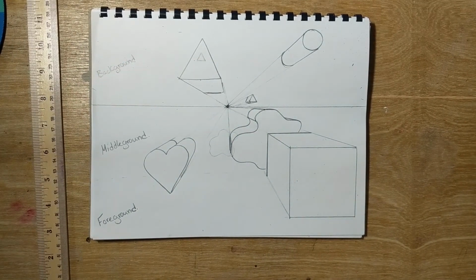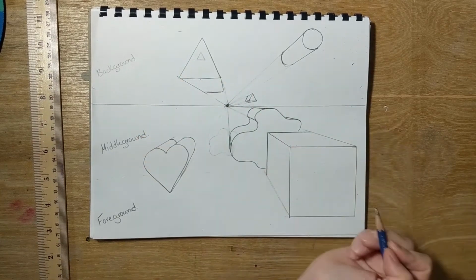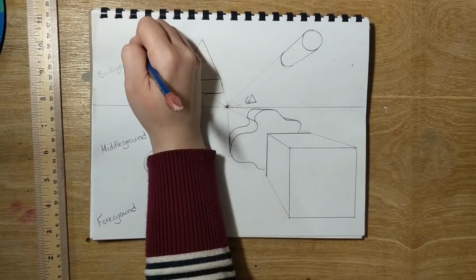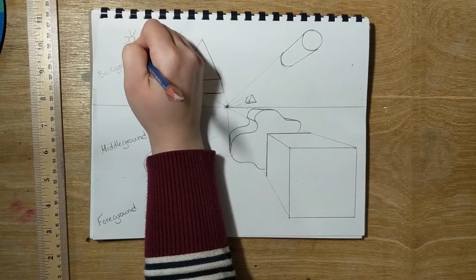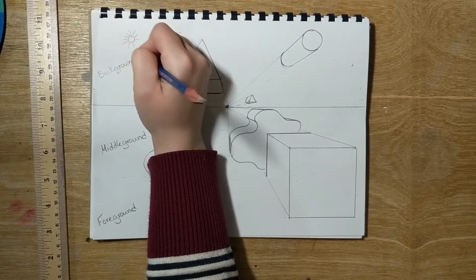Okay, once you have all of your forms drawn in, the next thing we need to determine is where our light source is. Okay, so pick a light source somewhere. I'm just gonna temporarily put a little sun. You could put a flashlight, whatever you need.